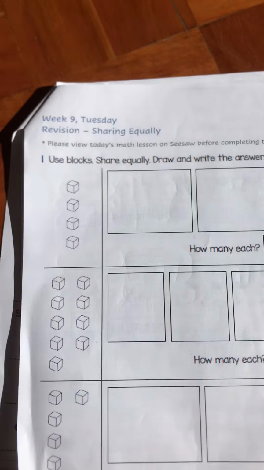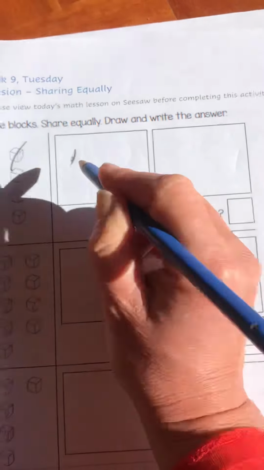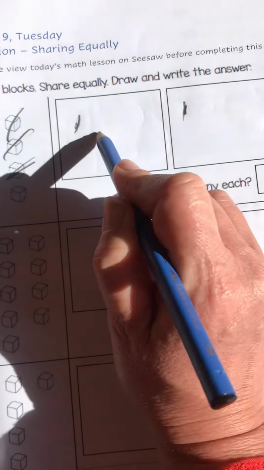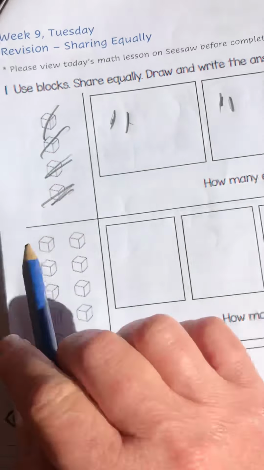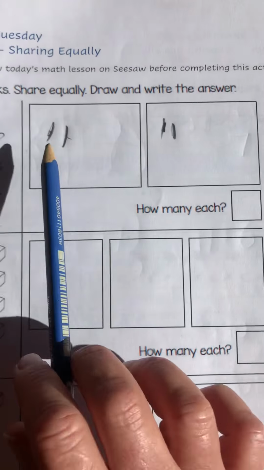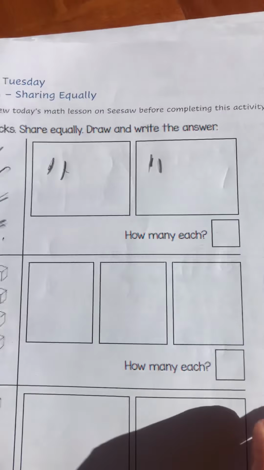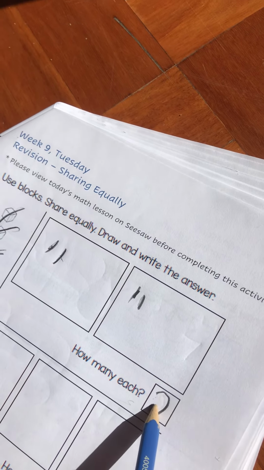You can do the same again, but with blocks this time. So you're doing exactly the same strategy, but you're just using blocks. So this time there's 2 groups, and you'll go 1 for you, and 1 for you. Cross it off as you go. 2 for you. Oops. 2 for you until there's no more left here. And you can see that each group gets 2 each. How many each? 2. It's a bit tricky with that shadow, sorry. Very tricky. There we go.